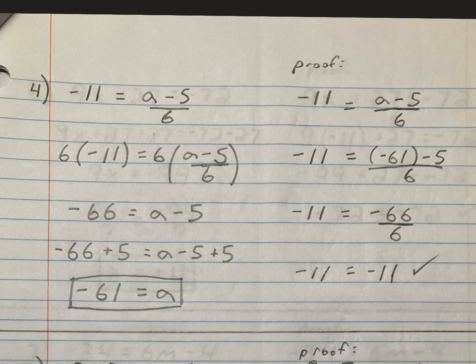Now what's happening to A? 5 is being subtracted from it. Don't say it's being subtracted by 5. That's actually, mathematically, a nonsensical set of words. It's not being subtracted by 5. 5 is being subtracted from it. Okay, we're taking 5 away from A.